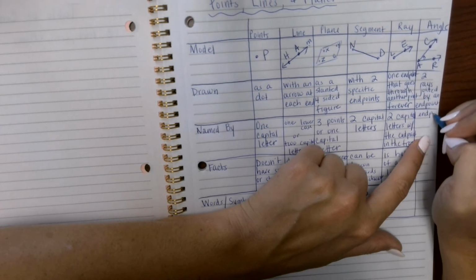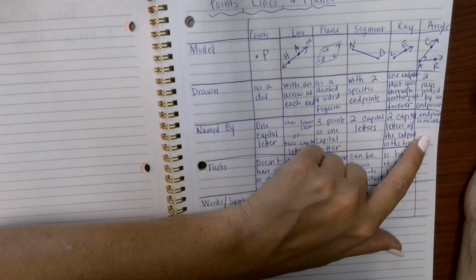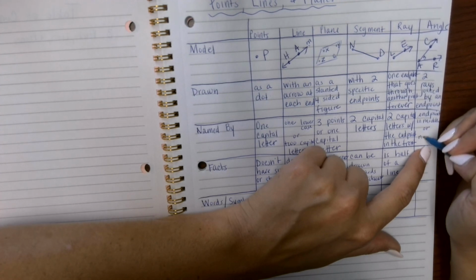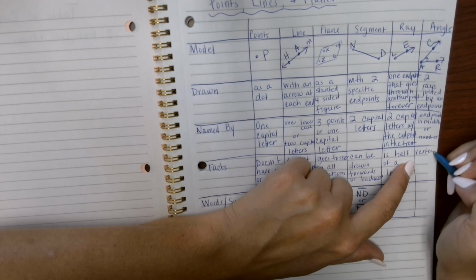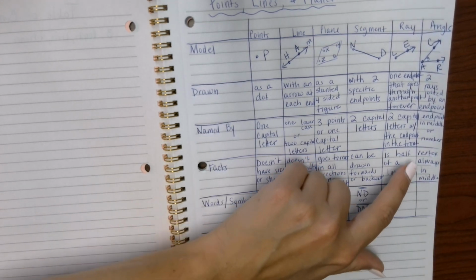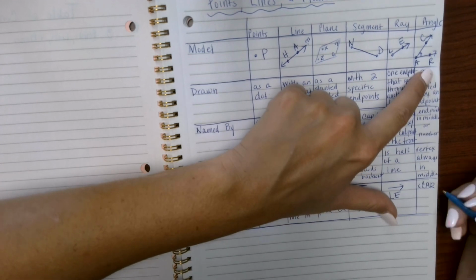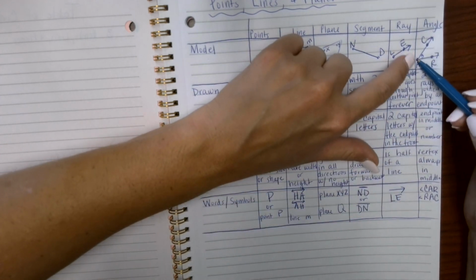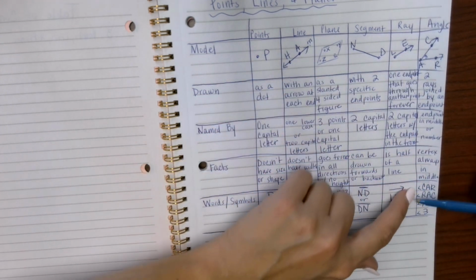The endpoint in the middle, or the number. The vertex always goes in the middle. So it's either labeled one of three ways. Angle CAR, or angle RAC. It can be labeled by only its vertex, angle A, or that number that's in there, so angle 3. This little symbol means angle.